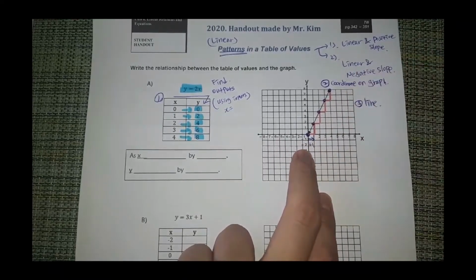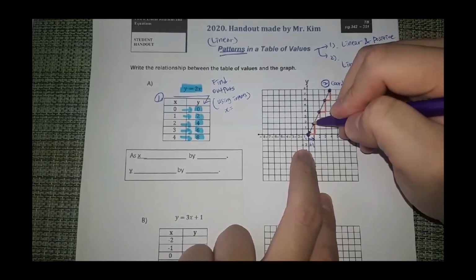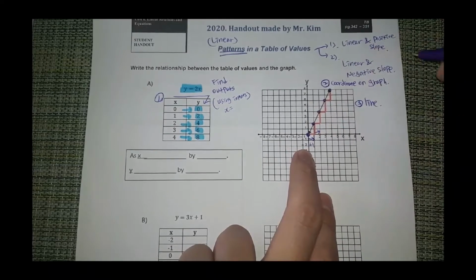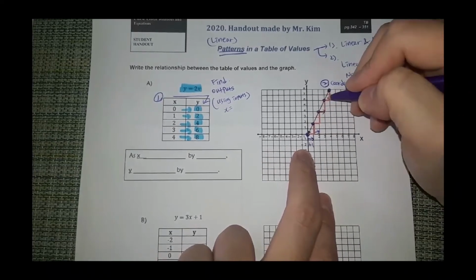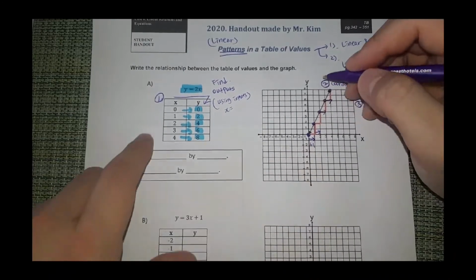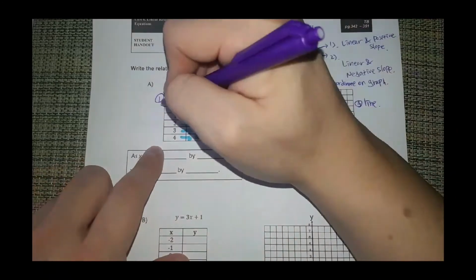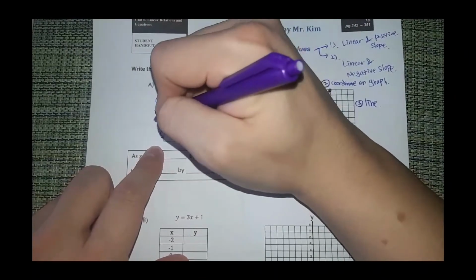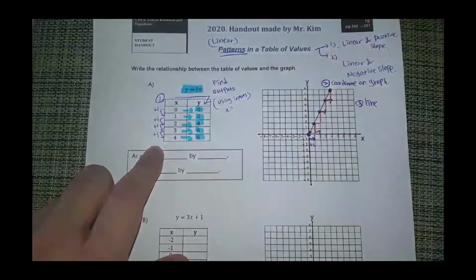That's positive 1. If I look at the second point and the third point, you're also moving by 1. Same thing happened. So long story short, I'm going to go back to the table. Each row provides you a little bit of a clue, and in this case it increases by 1.